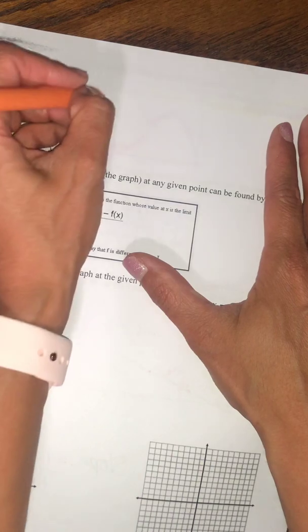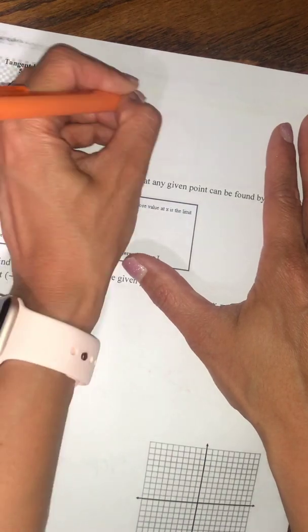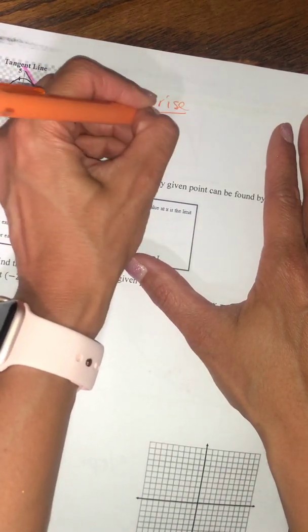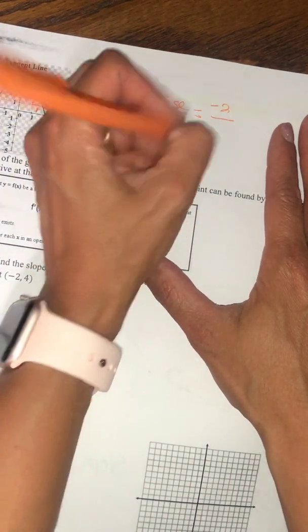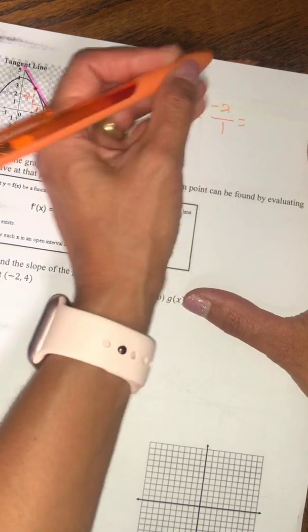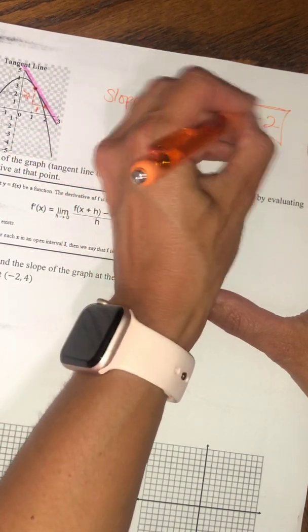So remember, slope equals rise over run. And in this case, the rise is -2 over the run is 1. -2 divided by 1 is -2.